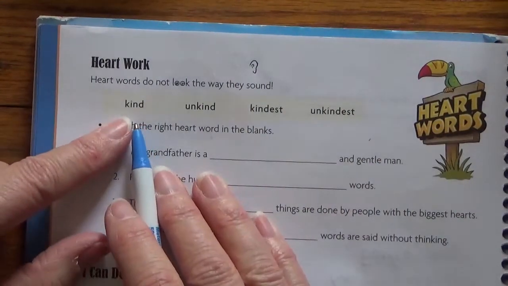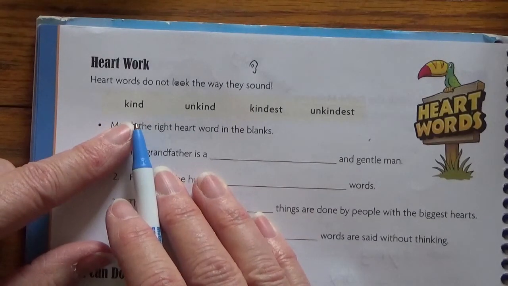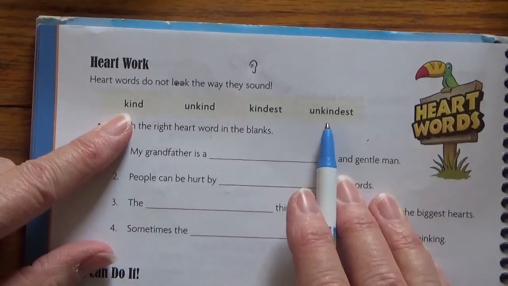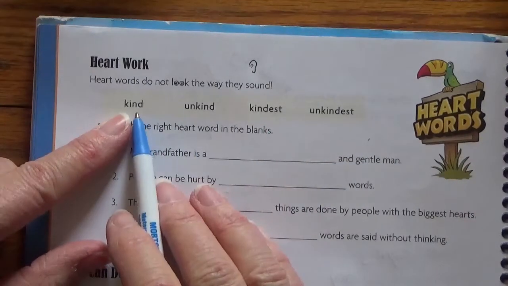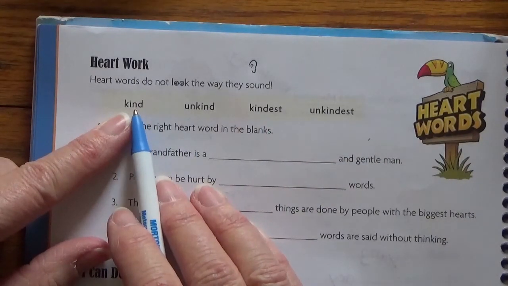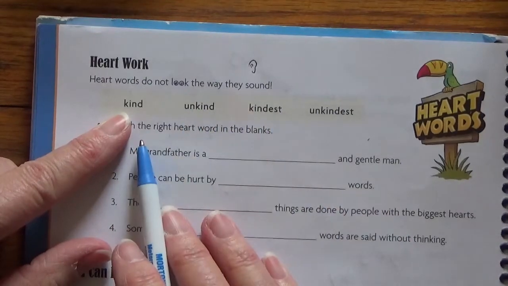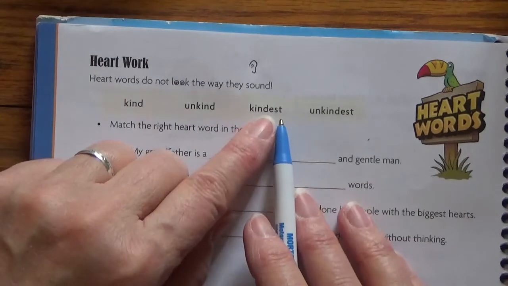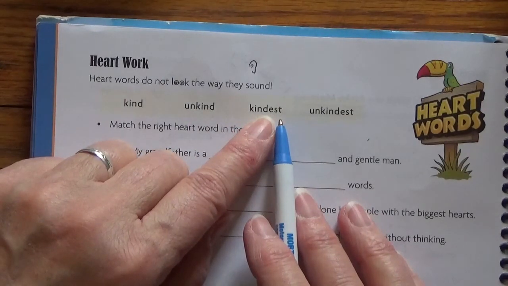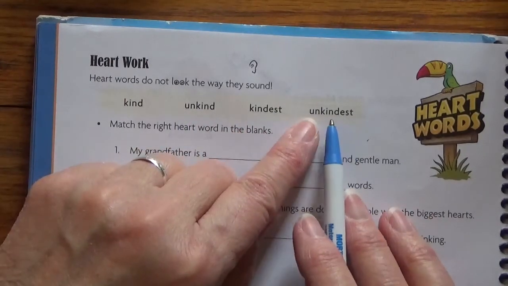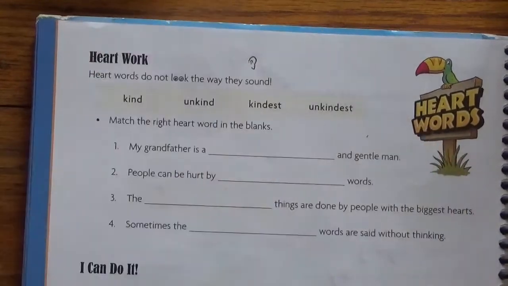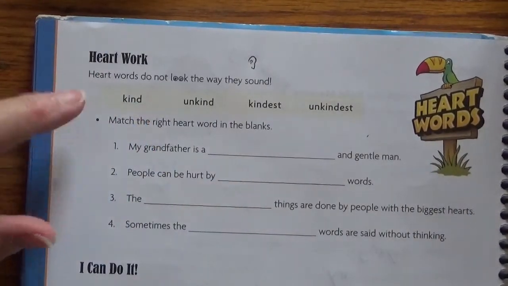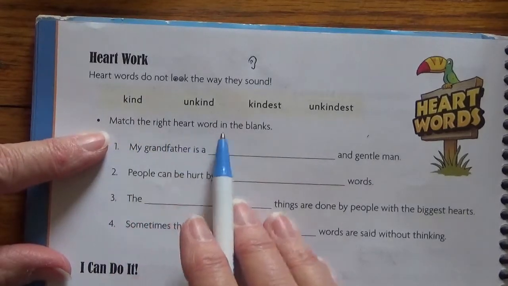Here are our heart words. Let's read them together. You ready? Begin. Kind, unkind, kindest, unkindest. So if you could spell kind, memorize that one, you could spell the rest of these words. You can hear kindest, est, E-S-T, unkindest. You can spell all of those words if you memorize this one. That's pretty sweet.